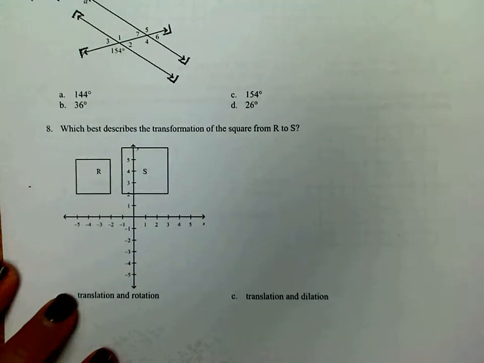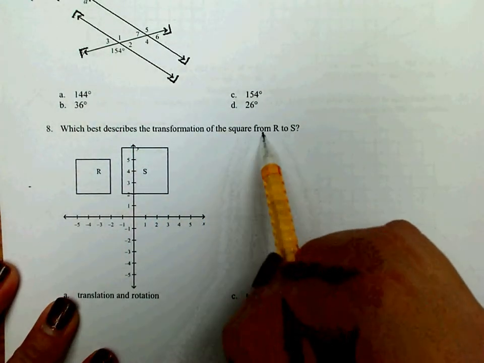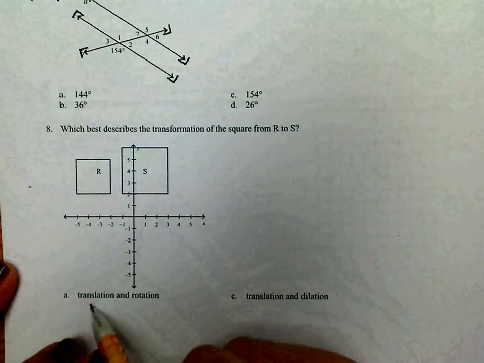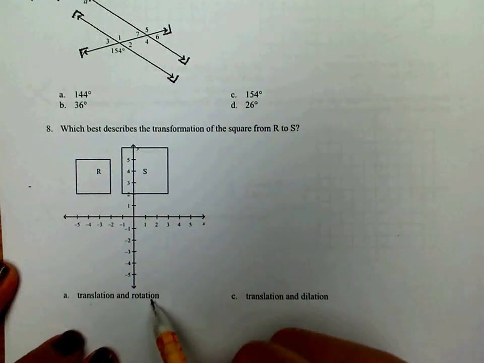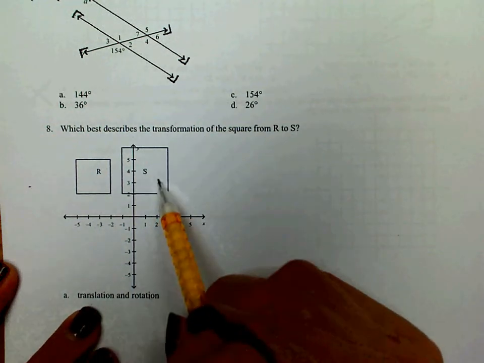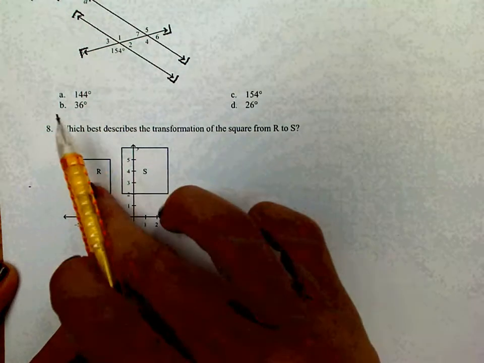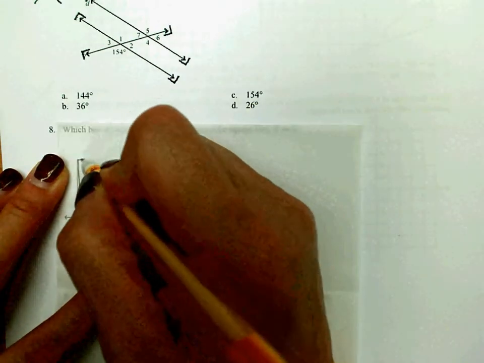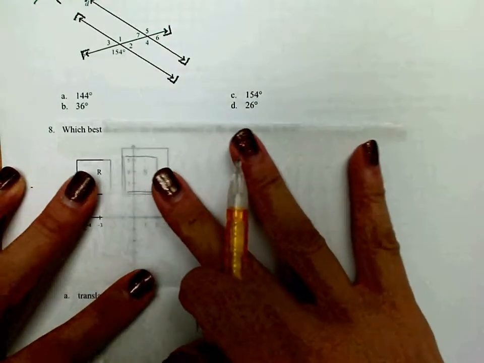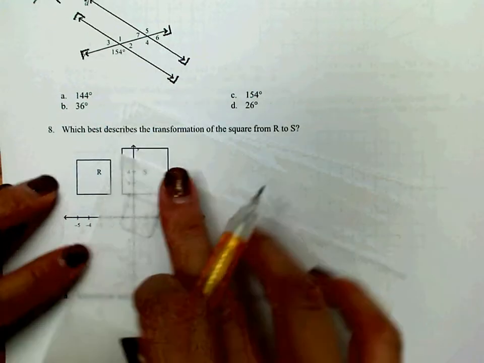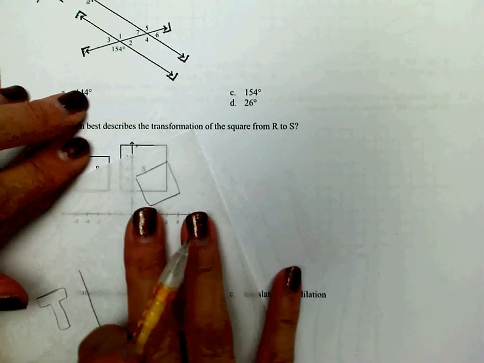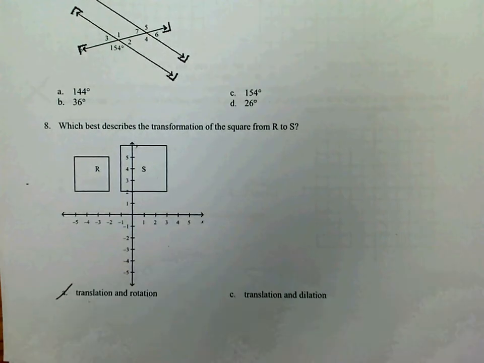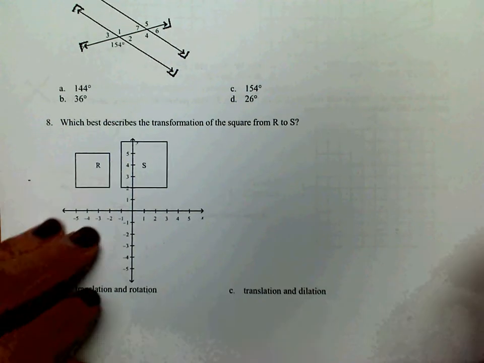Which best describes the transformation of the square from R to S? Okay, translation and rotation, but if it was a rotation, it wouldn't have changed size. Translation, it slides over, so you can think of it as a translation, which means it slides. But then if it rotated, maybe it might do something like this or like this, but it would stay the same size, so it can't be this one. It looks like a translation dilation.